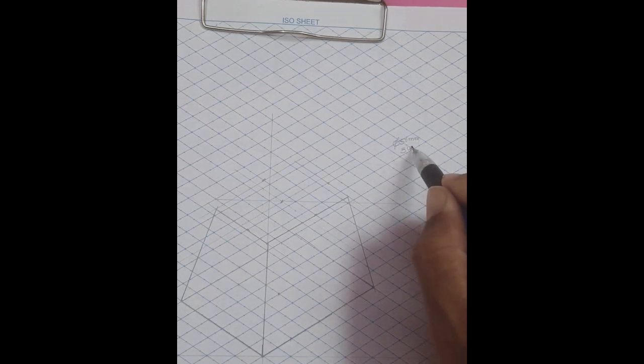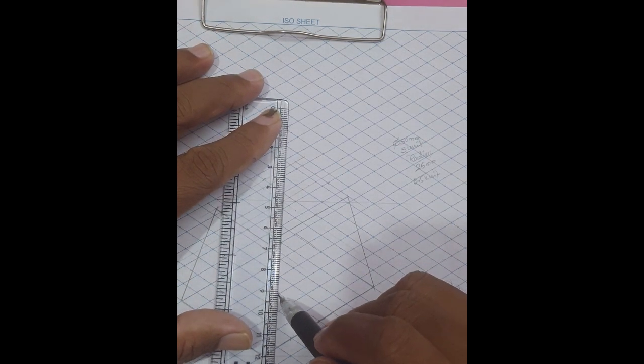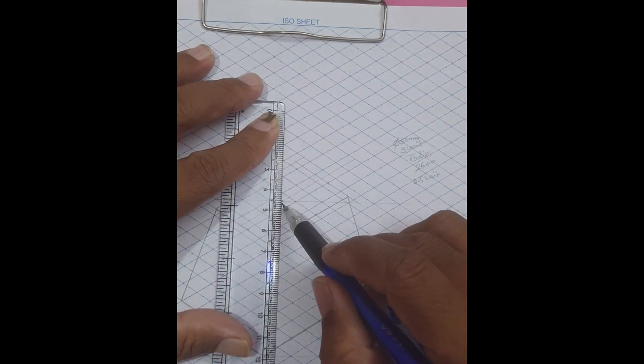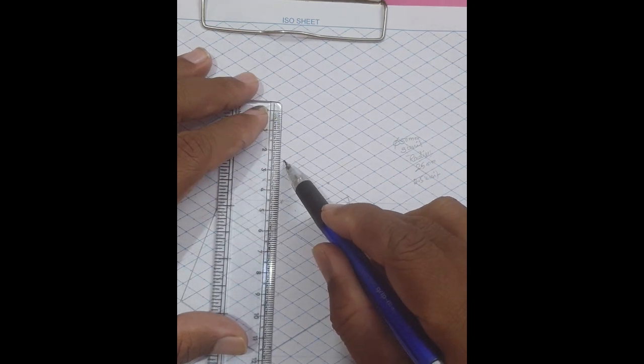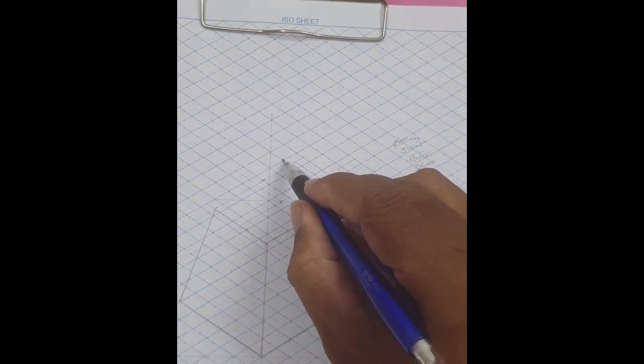That means it is 5 units, and the radius is 25 mm, which is 2.5 units. This is the center point of the hemisphere.